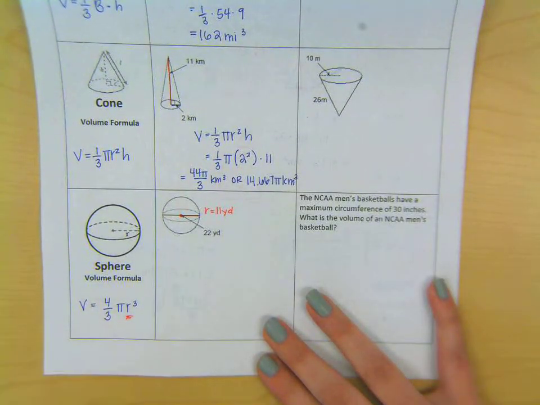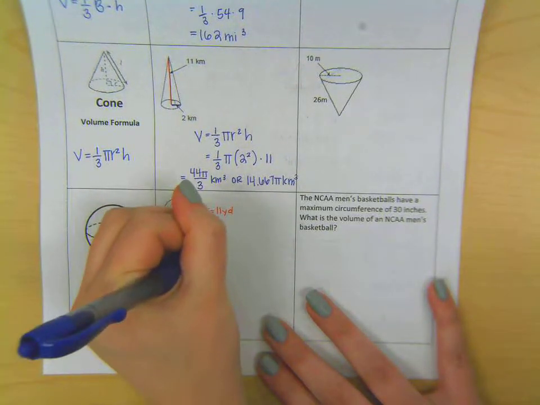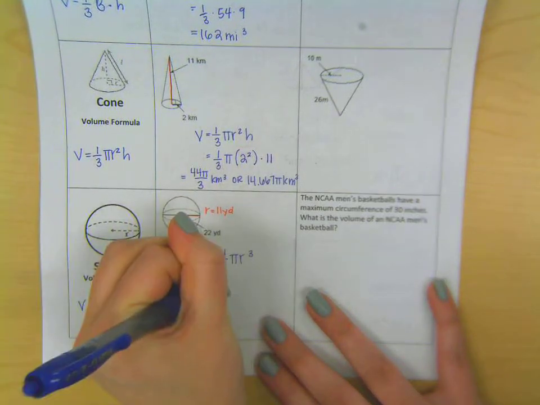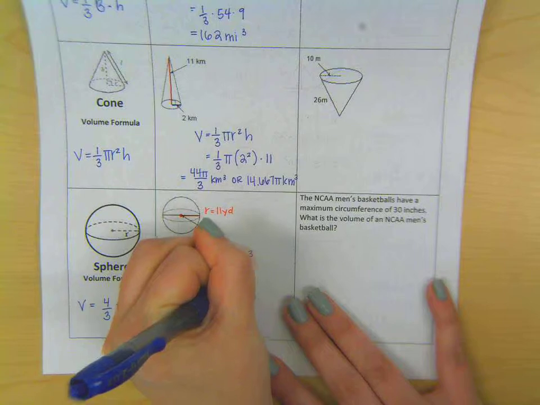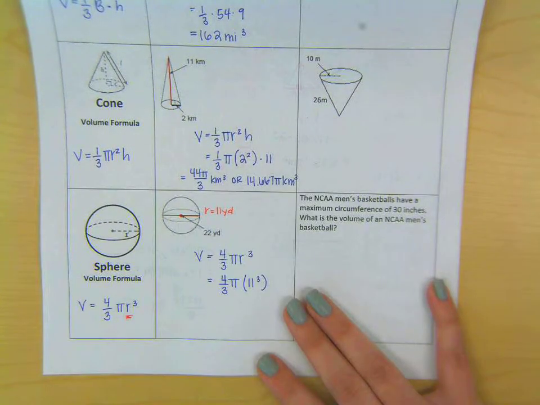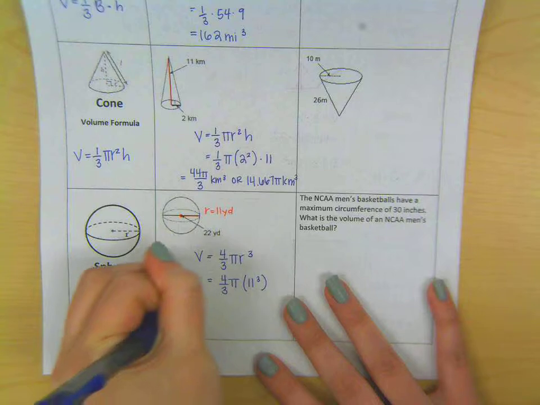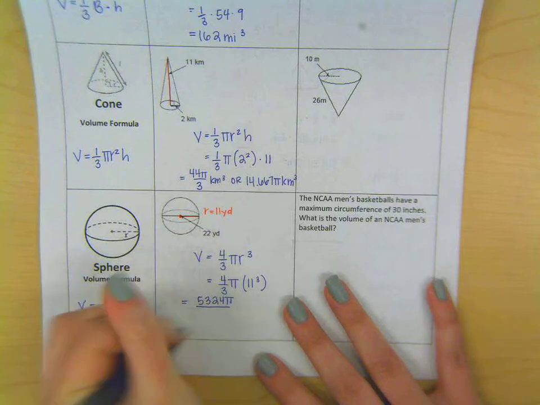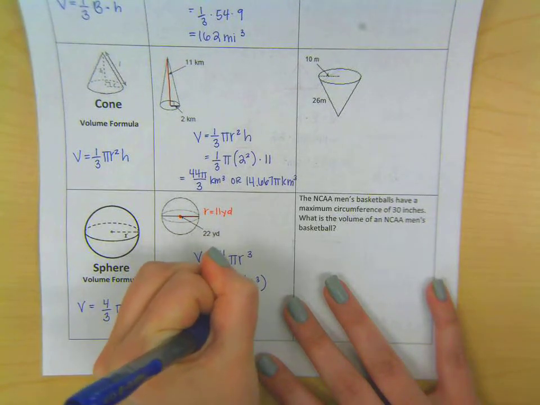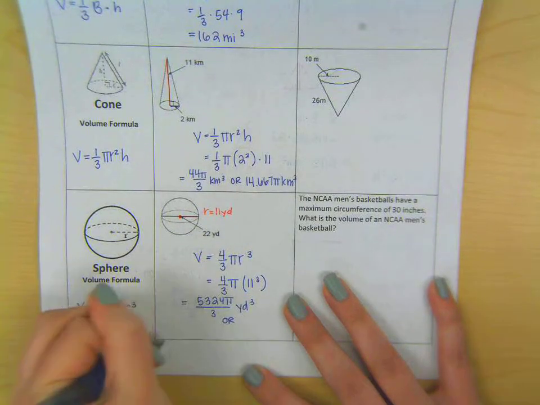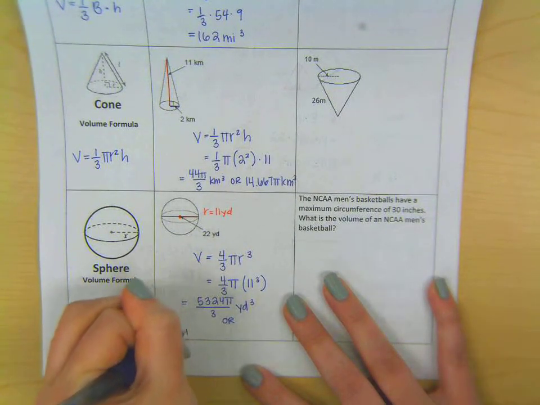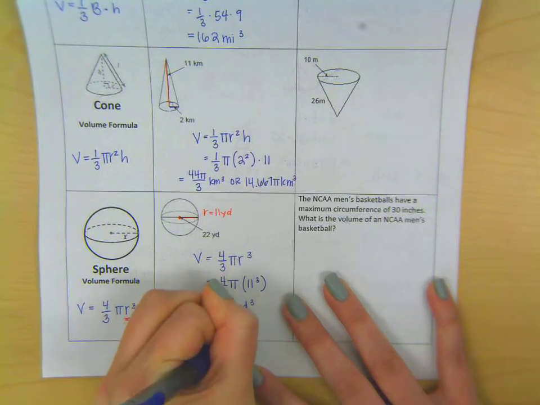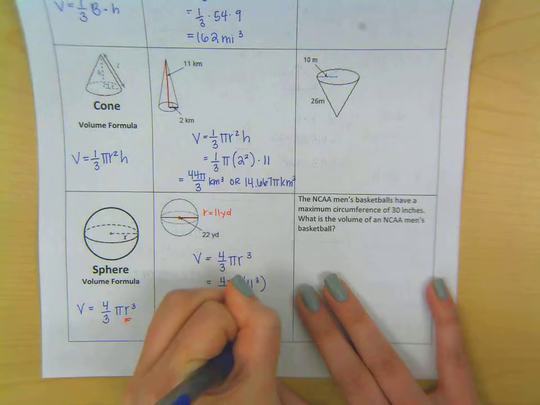And now we have all the information. Our volume is equal to 4/3 pi r cubed. We can just plug in the information: 4/3 pi times 11 cubed. And again, you can leave it as a fraction and get 5,324 over 3 yards cubed, or you can put it as a decimal and get 1,774.667 pi yards cubed.